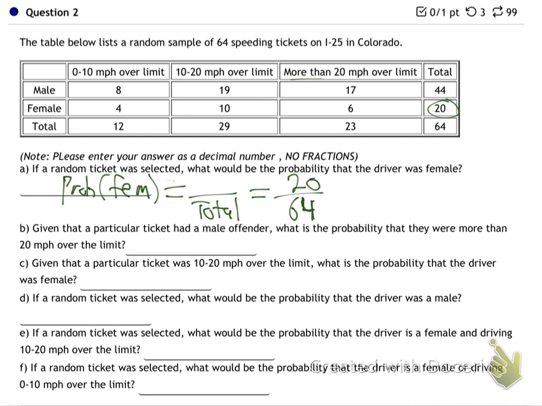Now B, let's go on to B. They're starting in with a given right away on B. Given that a particular ticket had a male offender. So they're limiting the possibilities, aren't they? They're saying it's a male. What's the chance it was more than 20 over? So if you know it was a male, what's the chance it was more than 20 over?